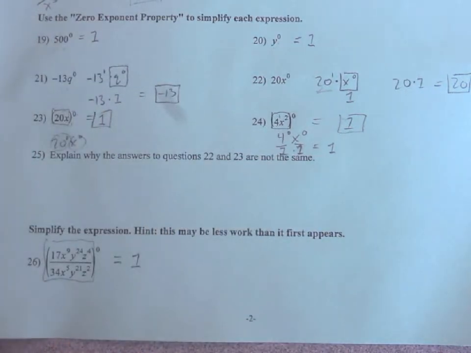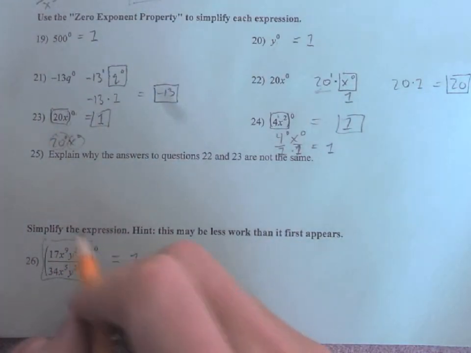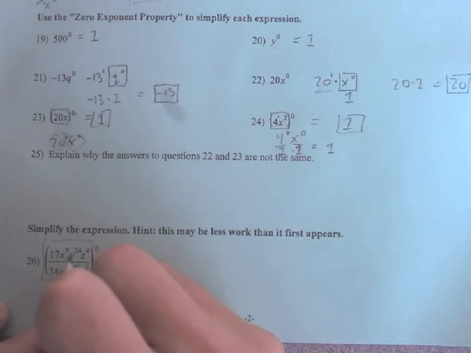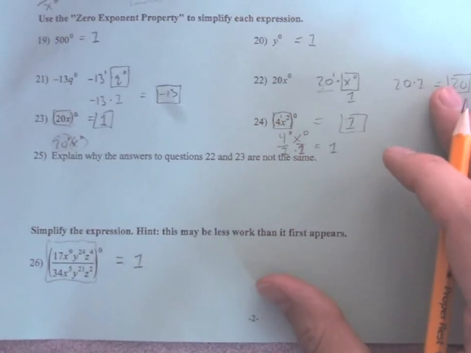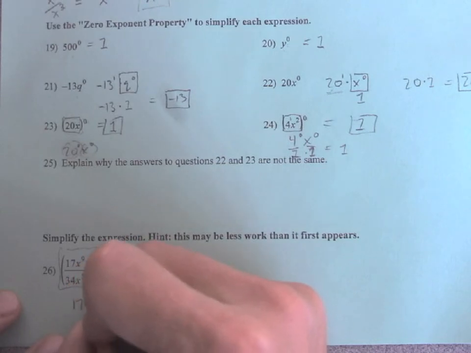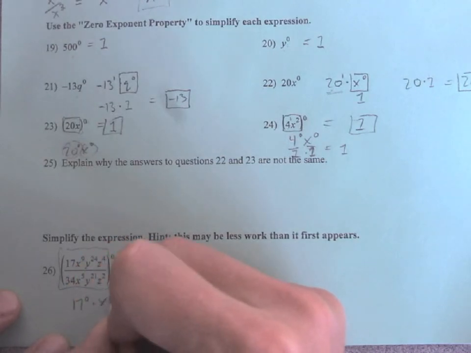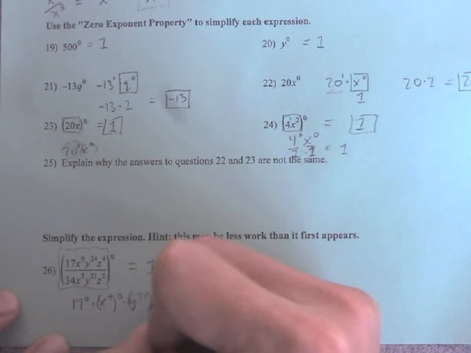It's just 1. Now you could try to apply other properties here, like you could say, okay, well, each of these pieces needs to get a power of 0. That's like the power of a product and the power of a quotient. So you could write this as, okay, it's 17 to the 0 times x to the 9th to the 0 times y to the 24th to the 0, right?